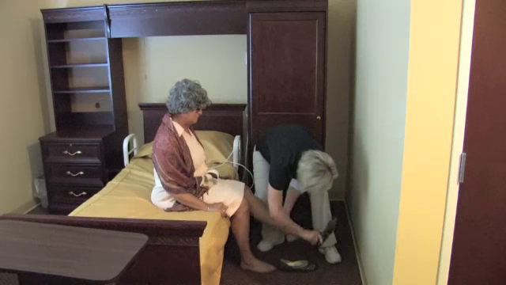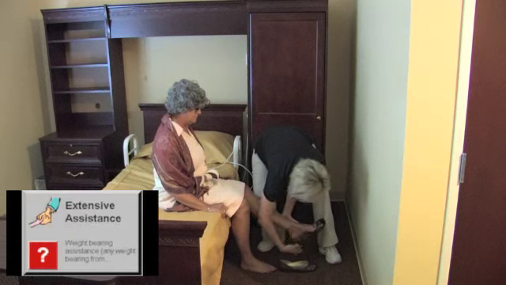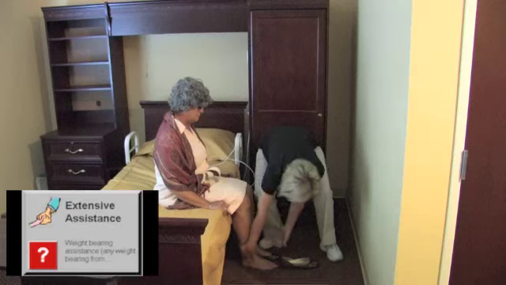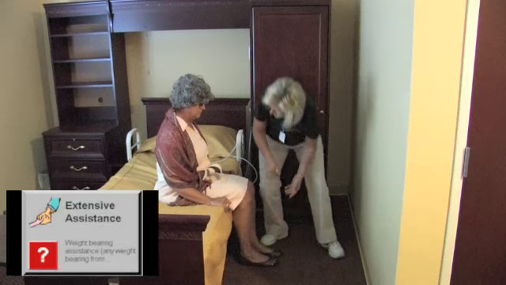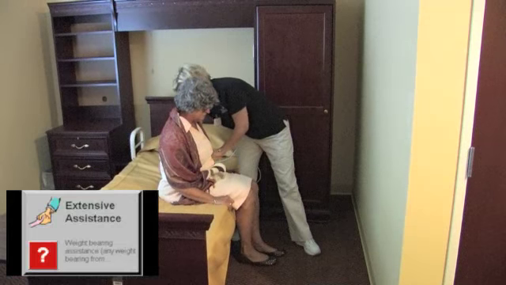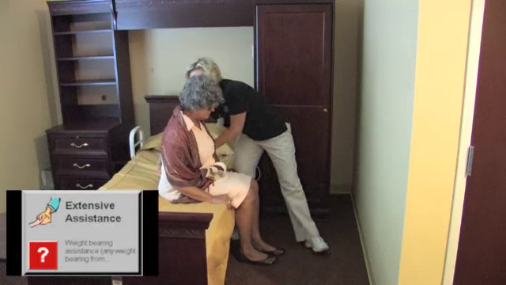Extensive is any type of weight bearing that you provide to the resident. For example, if you have to pick the resident's hand up to dress or feed them, or if you need to pick the resident's leg up to help them get in or out of bed.